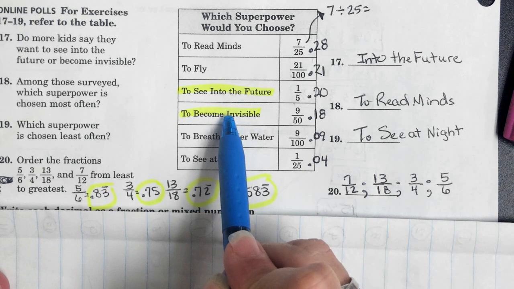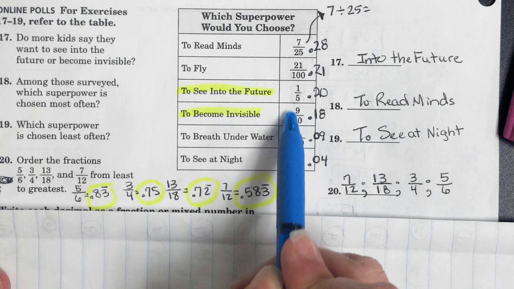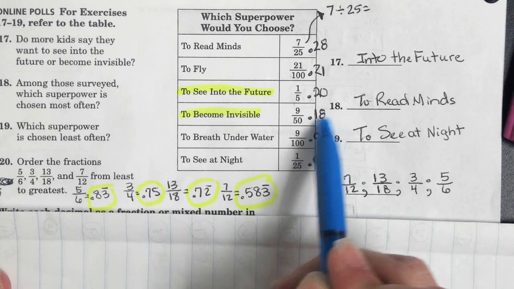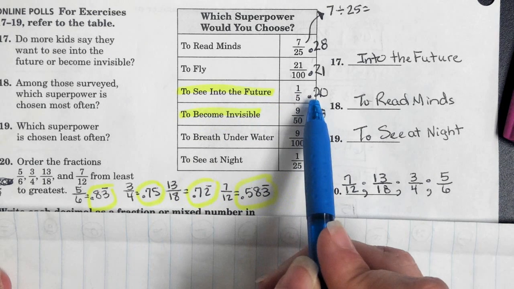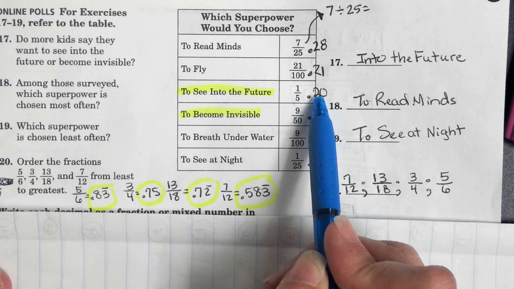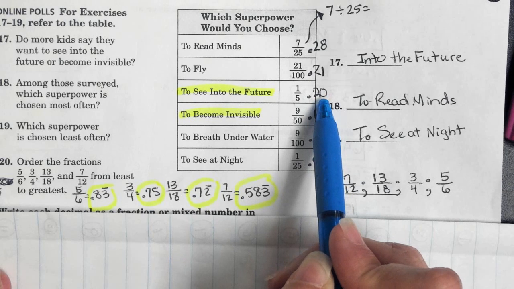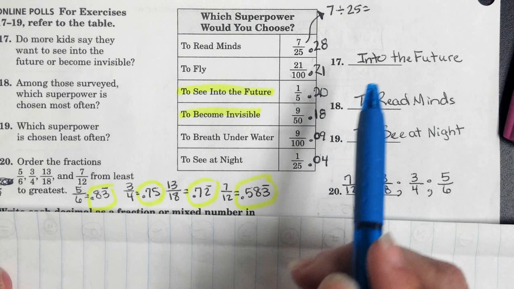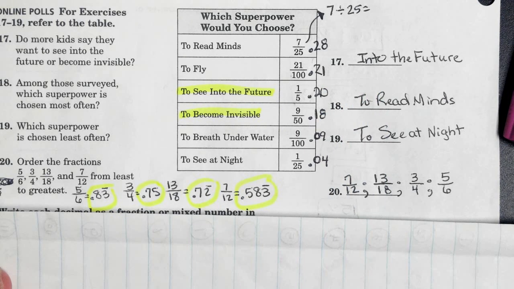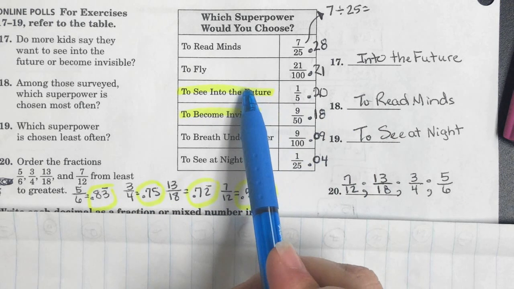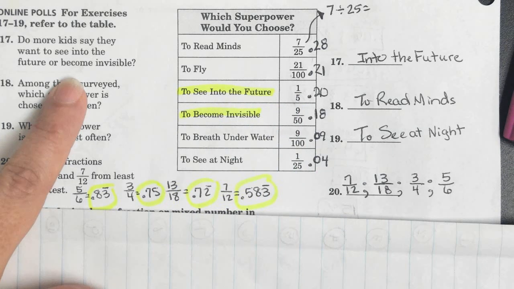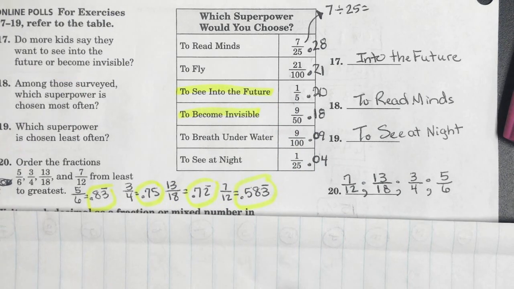I need y'all to know something, though. That, when you divide it, is 0.18. So that's like 18 cents. This one gave you probably 0.2. But with 0.2, you've got to put a 0 behind it. That's 20 cents. It's not 2 cents. If it was 2 cents, it would be 0.02. So that's why that one is, which one did they want more of? That's why I did that one. A lot of kids have done that today.